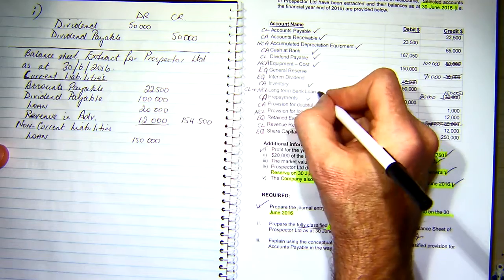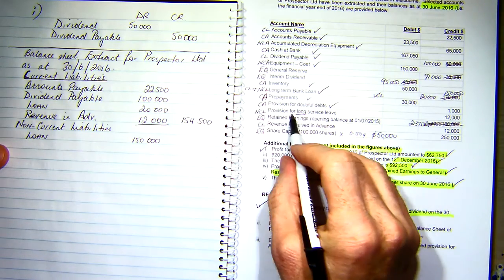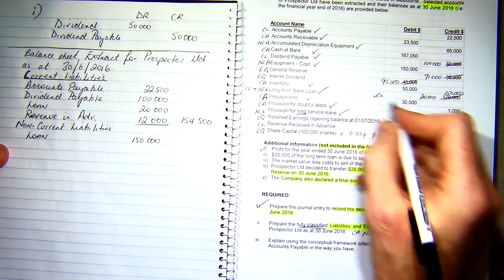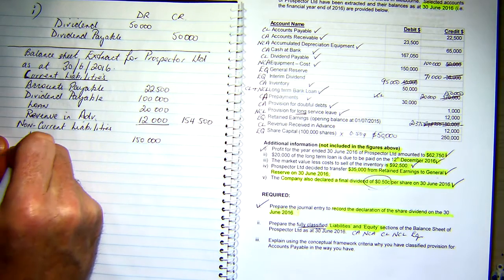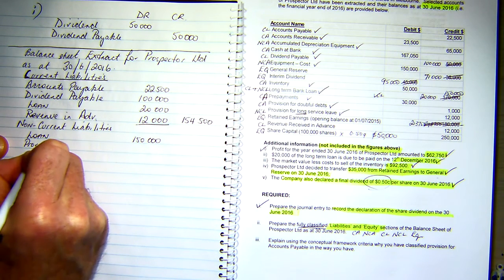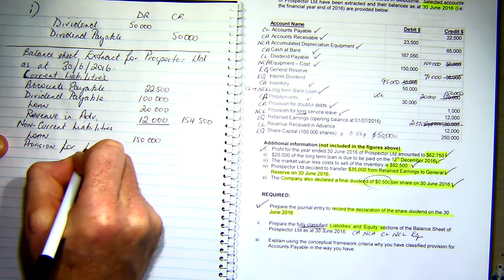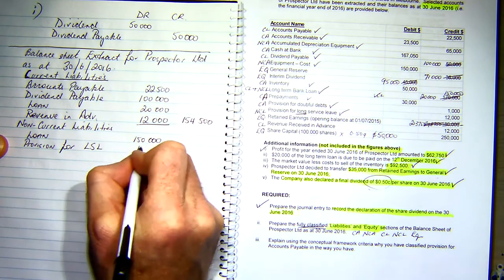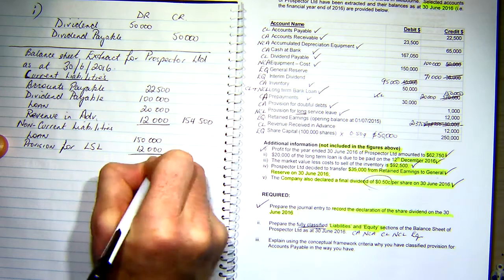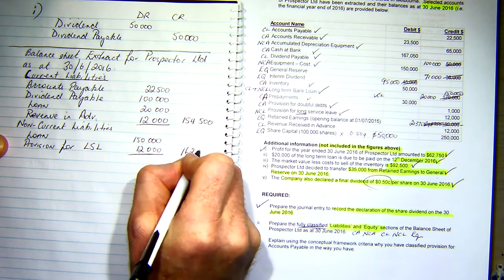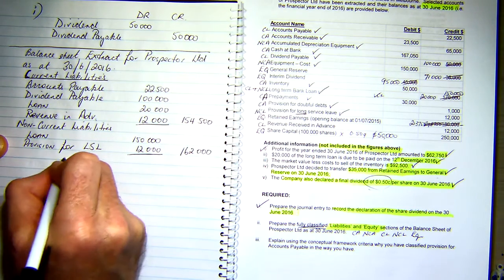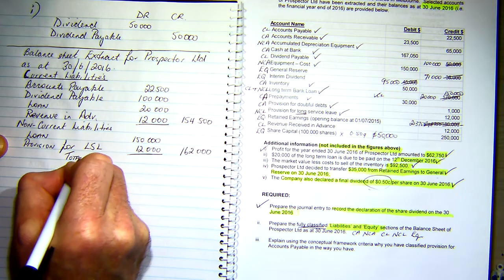Where's that bank loan gone? There it is. Bank loan and provision for long service leave of 12,000. Gives me 162,000. That's total liabilities.